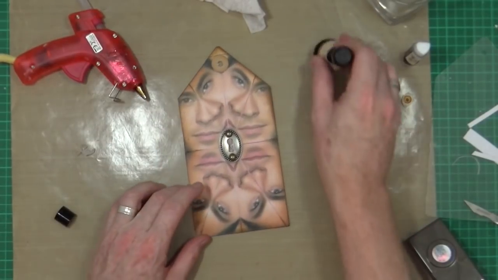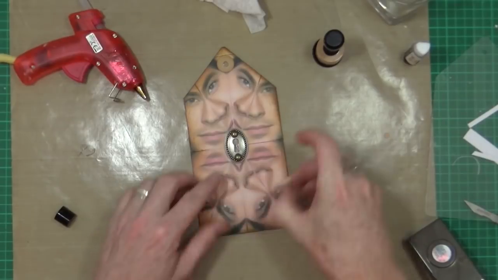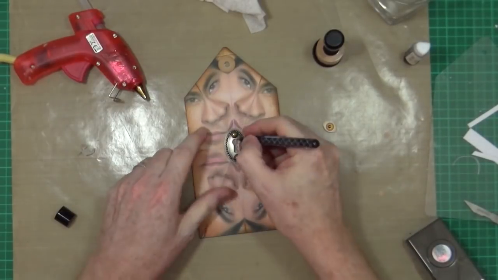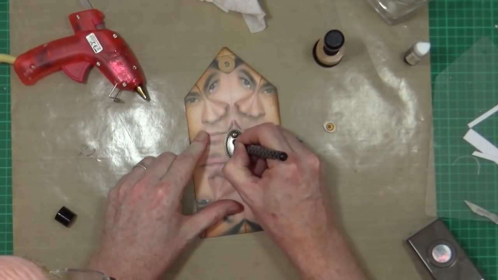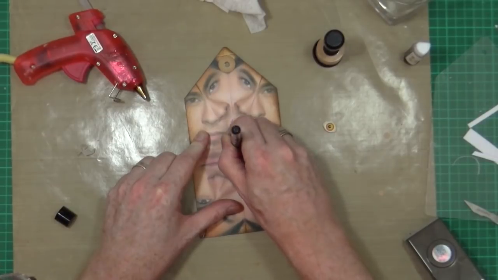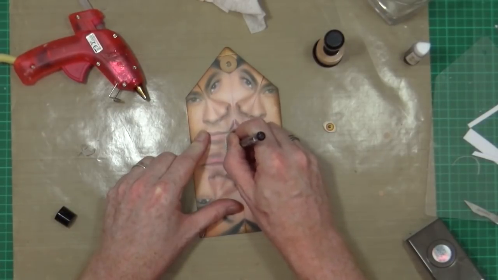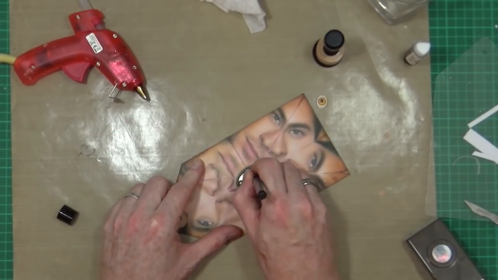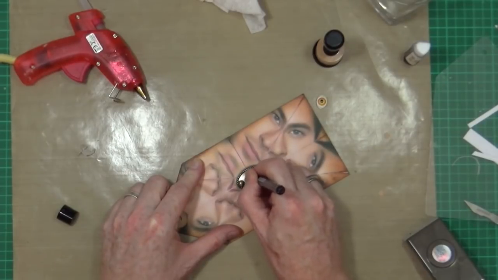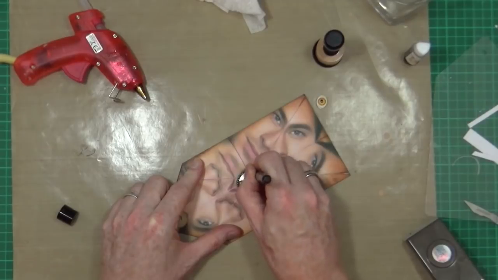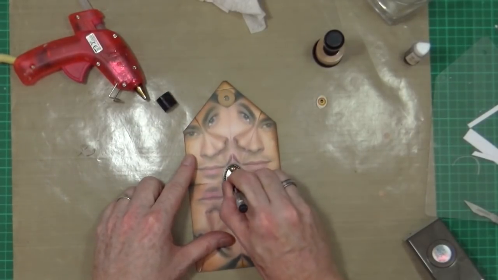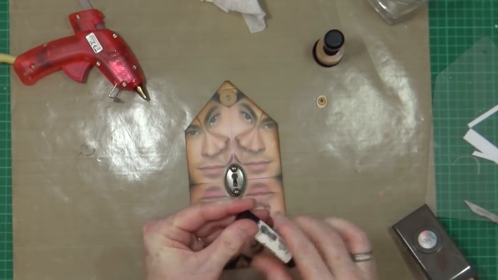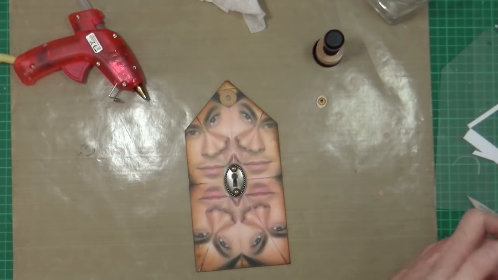Alright, I think we're ready for, now then, should I colour that in? I think so. Let's just go in with a black pen. Just kind of create that dark keyhole. Like I said, you're not going to see most of it anyway, but it's just little touches. Not being a very tidy crafter today.